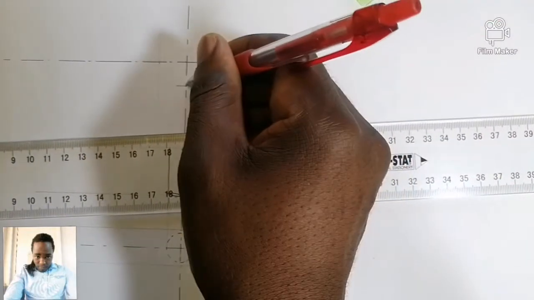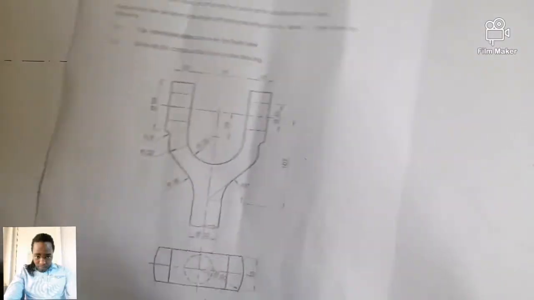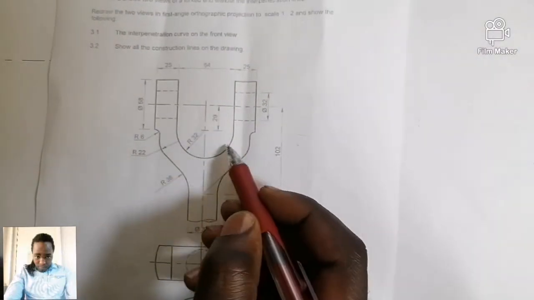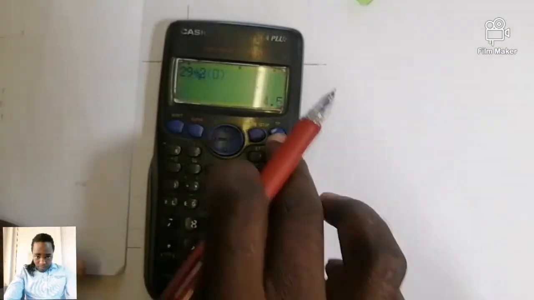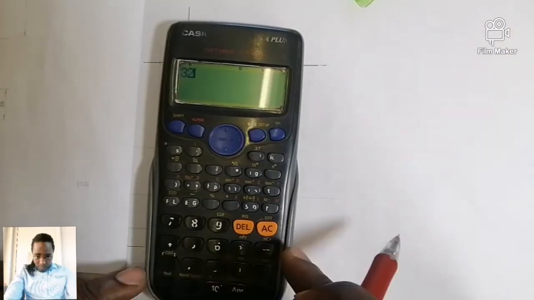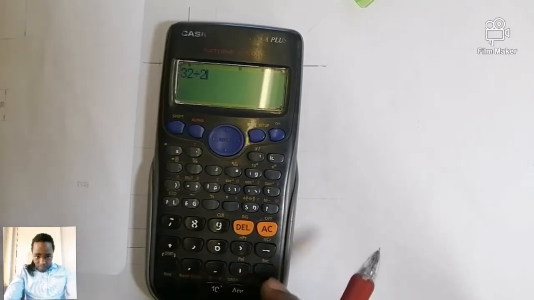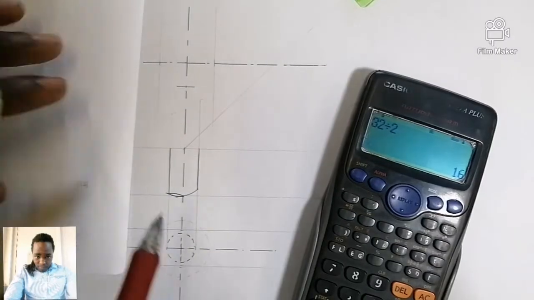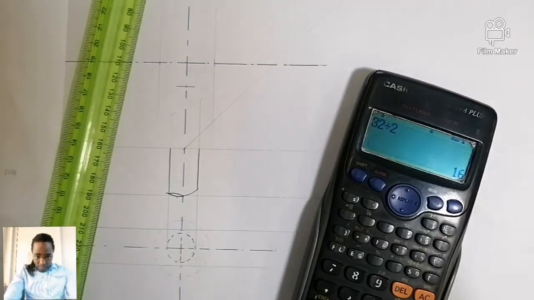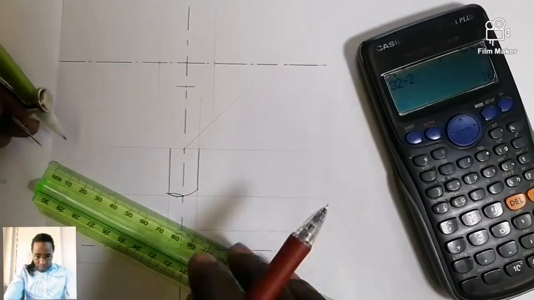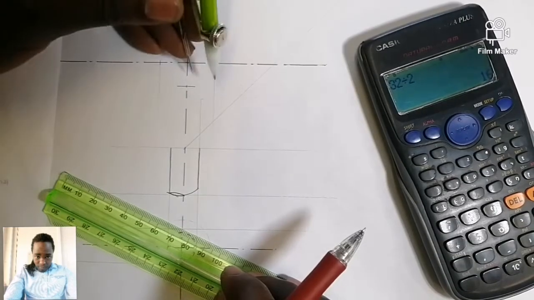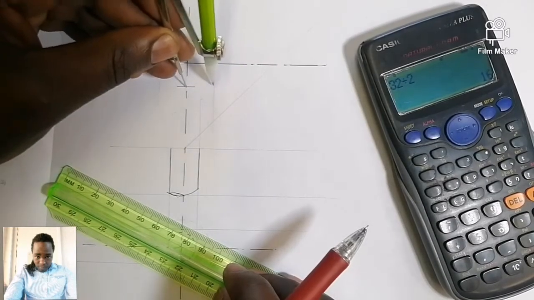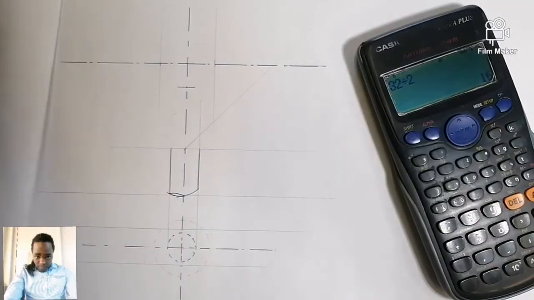That's where you're supposed to place your compass to get this radius 32. So 32 divided by 2. How much are you getting? 16 millimeter. Open your compass to 16 millimeter, which is this one. Then let me have this one.